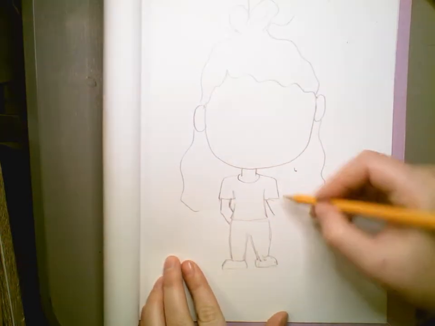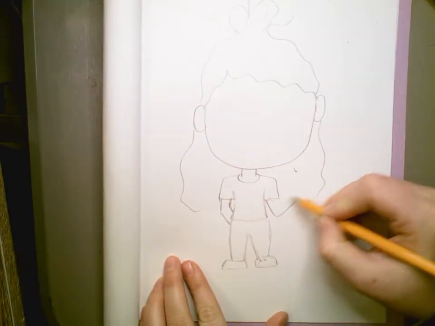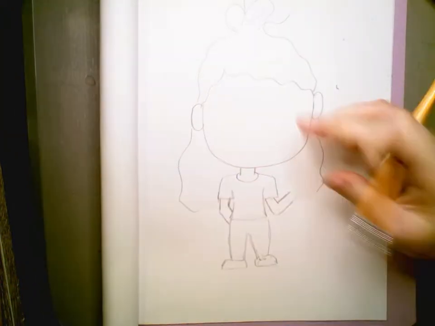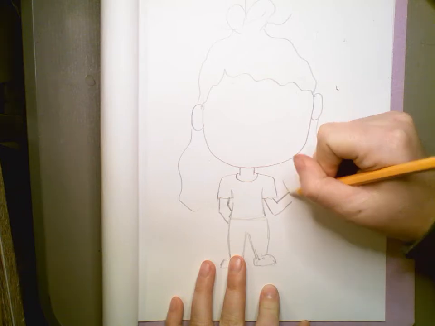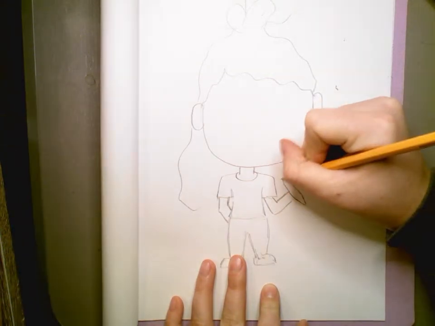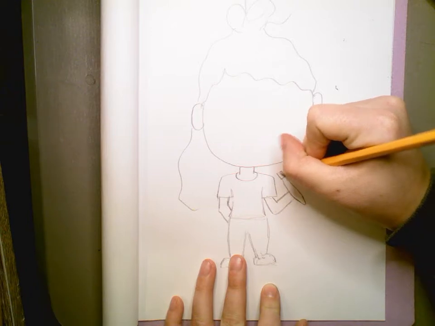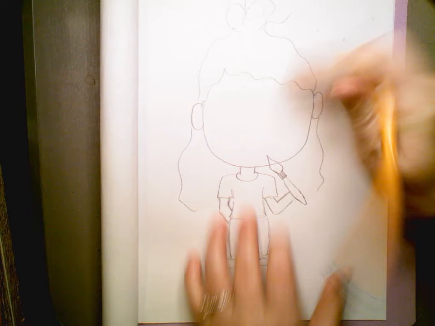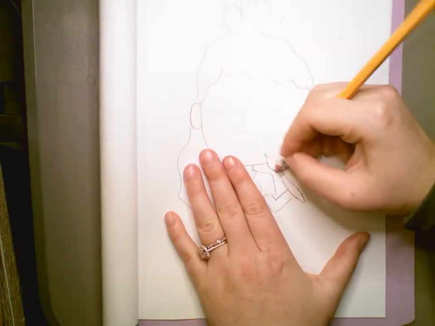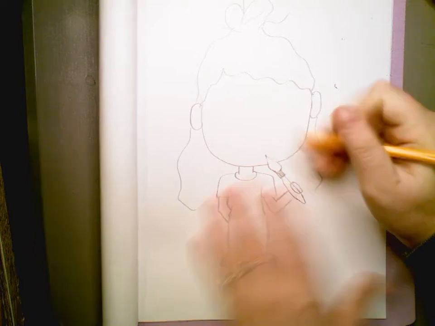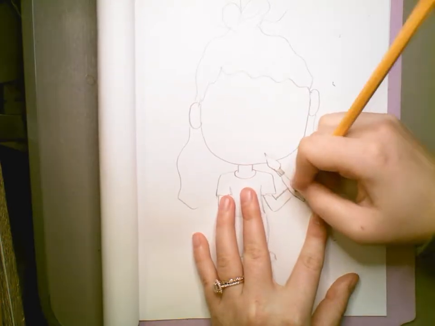This hand, I'm going to have holding something. So I'm going to be holding a paintbrush because this is going to be me. But you could make yourself or somebody else. Make sure that it's school appropriate. I'm going to make myself holding a paintbrush. And I'm just going to do the top of my hand so it looks like I'm holding on to it.